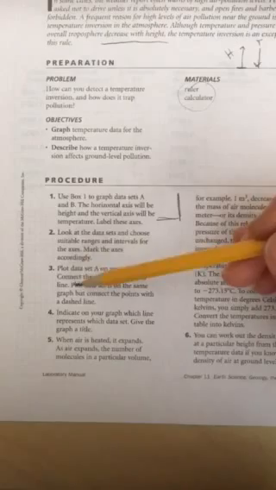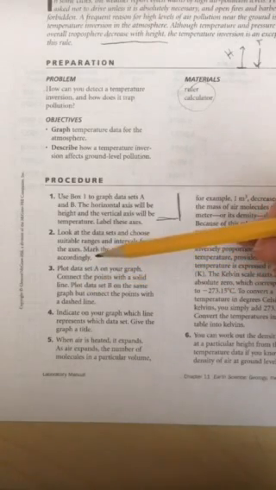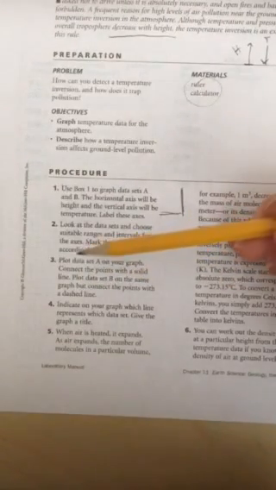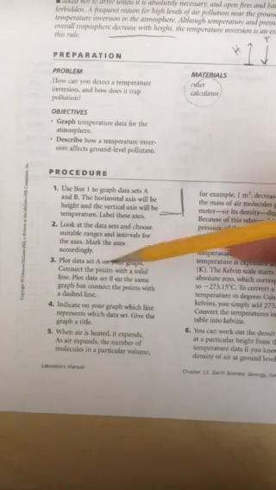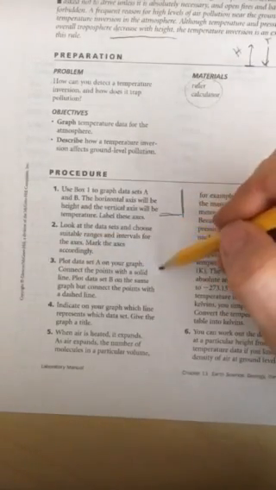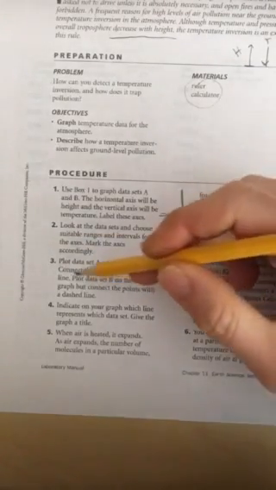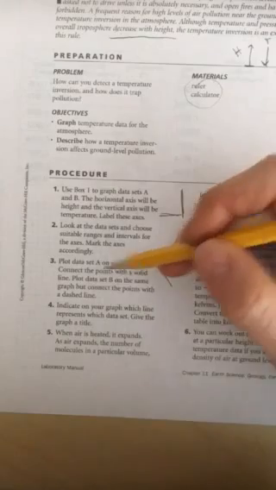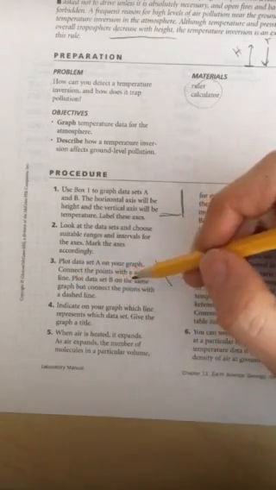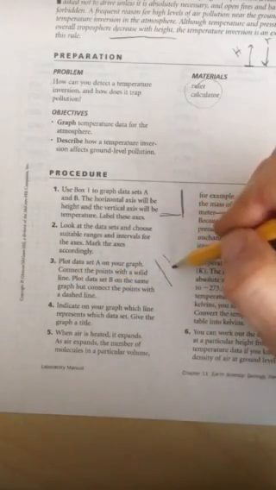Okay, so now number 3, you're going to plot data set A on your graph and connect the points with a solid line. A solid line meaning like this. You're going to plot data set B on the same graph and connect the points with a dashed line, which would be like this, to tell the difference. You could also use 2 different colors if you prefer, although the directions say this, so this is easy.